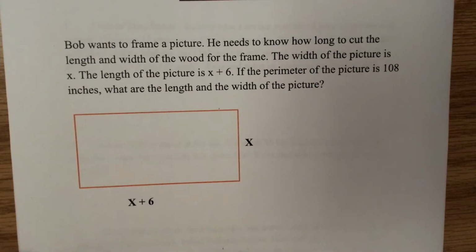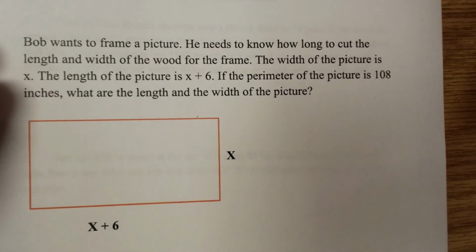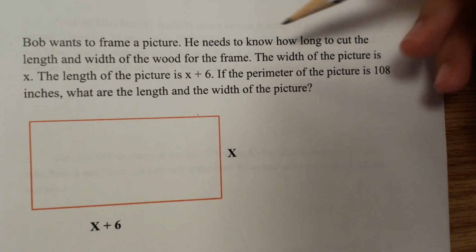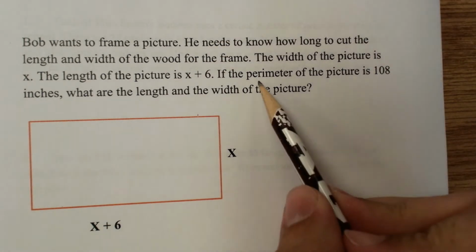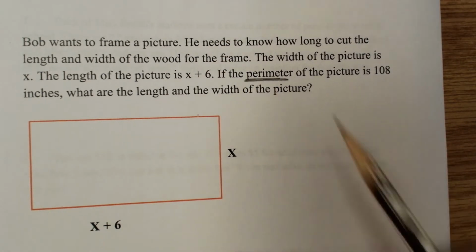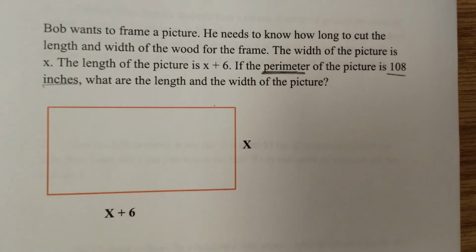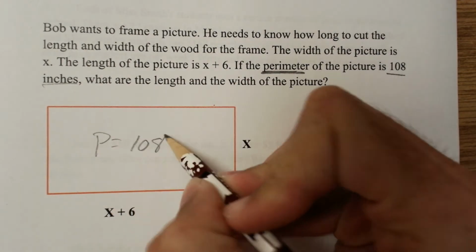All right, I'm going to go ahead and get you some examples of word problems where you would use these equations. Okay, so in this problem, it says Bob wants to frame a picture. He needs to know how long to cut the length and width of the wood of the frame. The width of the picture is x, the length of the picture is x plus 6. If the perimeter, very important word there, perimeter of the picture is 108 inches, what are the length and width of the picture? So it tells us that the perimeter is 108.